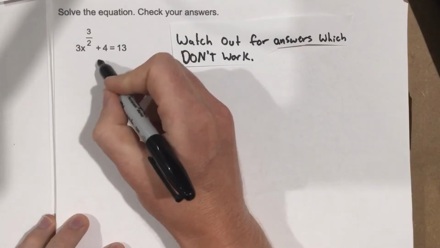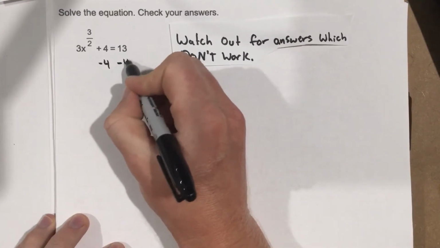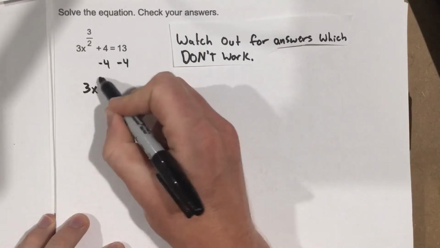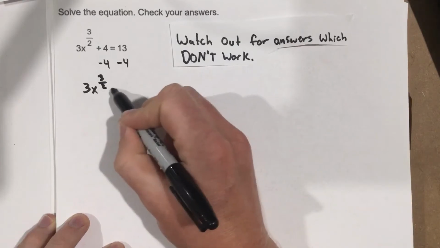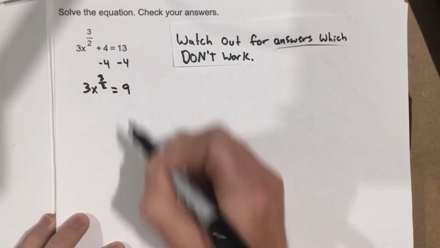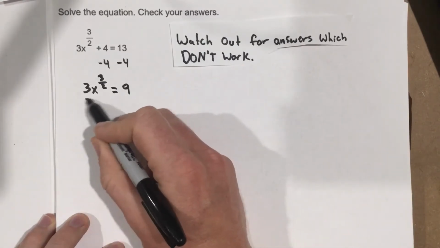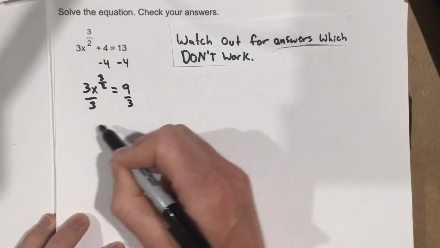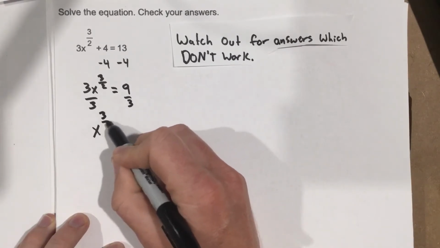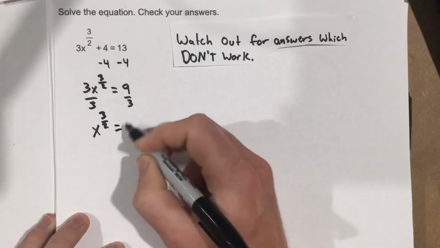So we're going to subtract 4 on each side. So we get 3x to the 3/2 equals 9. Divide by 3 on each side. So we get x to the 3/2 equals 3.